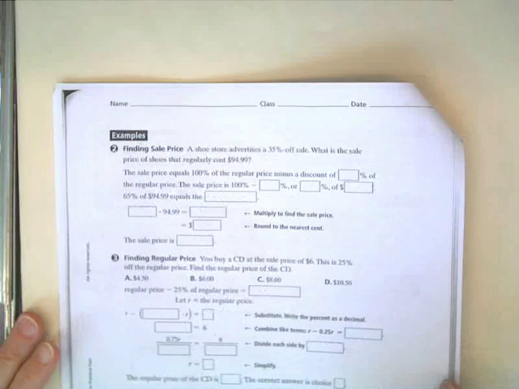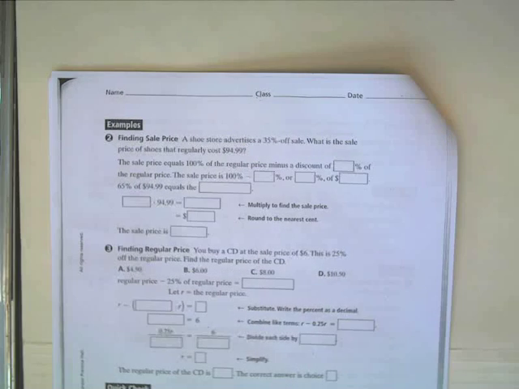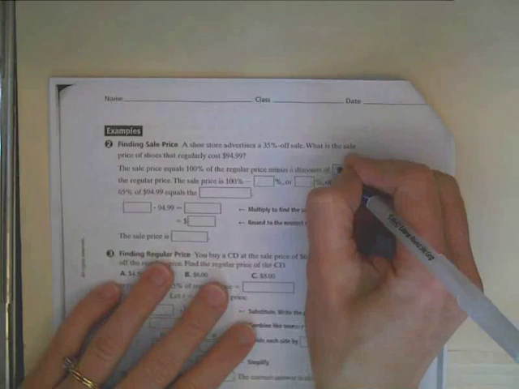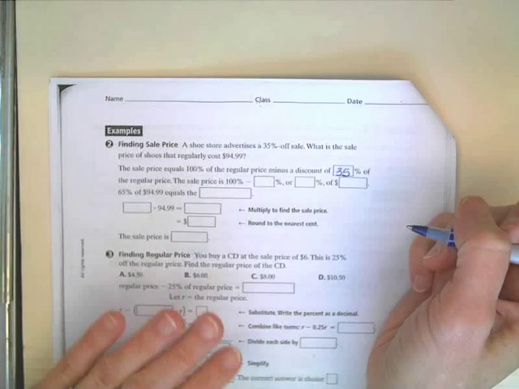I'm going on to example number 2, and finding the sale price. A shoe store advertises a 35% off sale. What is the sale price of shoes that regularly cost $94.99? Okay, the sale price equals 100% of the regular price minus a discount of 35% of the regular price.